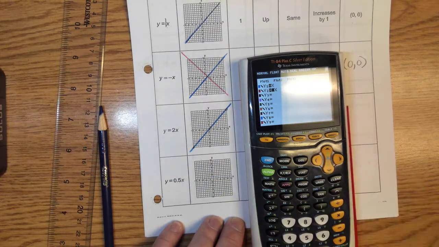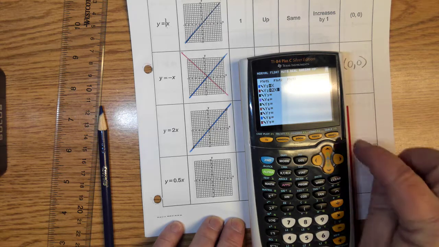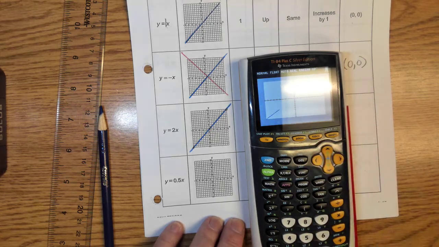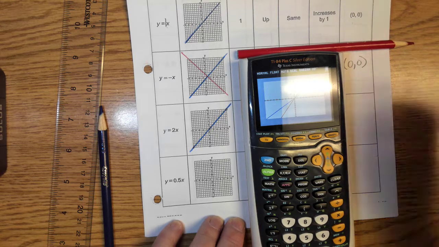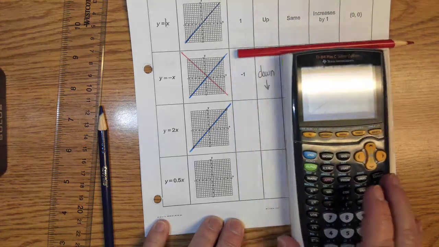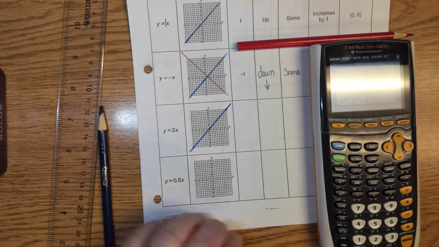Let's go back down to y2. Let's clear what we have for y2, and let's put in 2x. Okay, and then you're going to hit graph. And there's my parent, and there is my y equals 2x. So, what is the value of m in this situation?